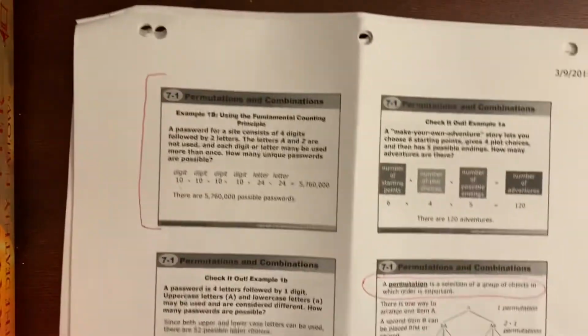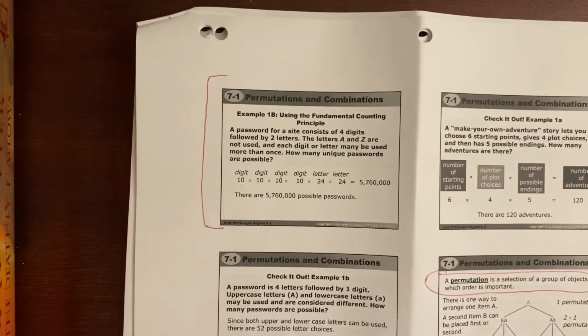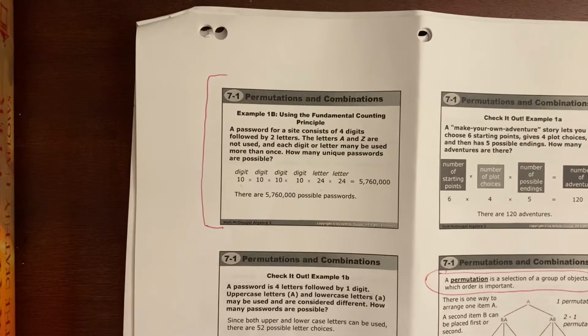Okay, second example using the fundamental counting principle. Here's where we're looking. A password for a site consists of 4 digits followed by 2 letters. The letters A and Z are not used, and each digit or letter may be used more than once. How many unique passwords are possible?